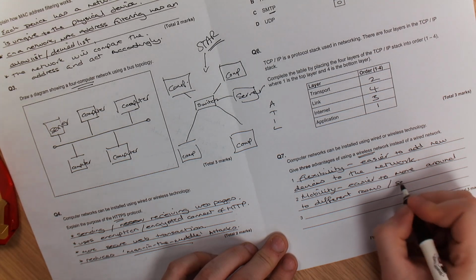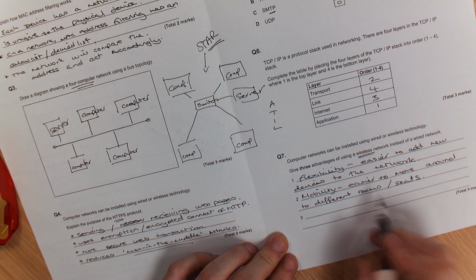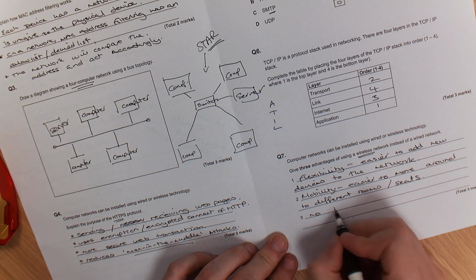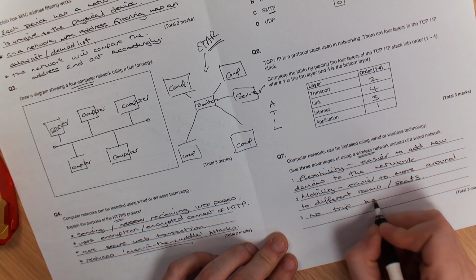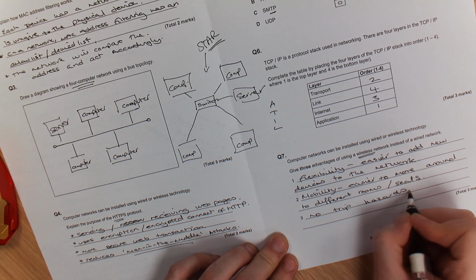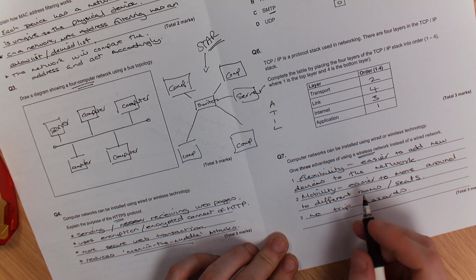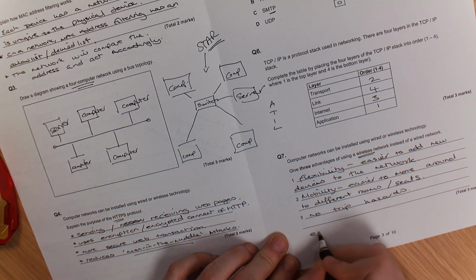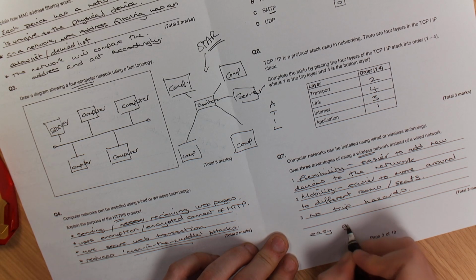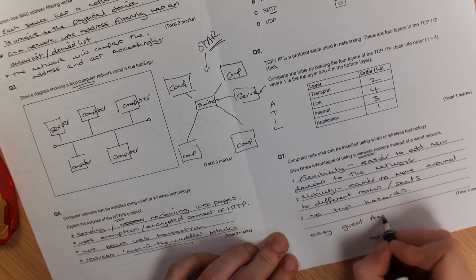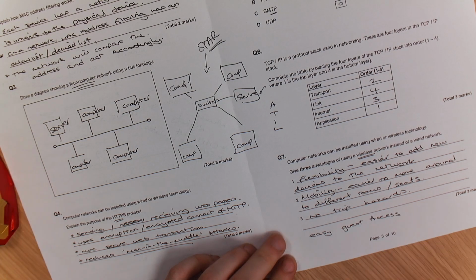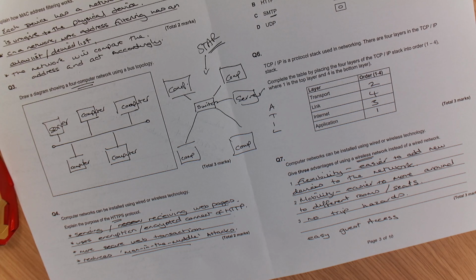You've also got no trip hazards. I'm going to go for more here. Easy guest access. Think about it. Whenever I go to another school and I meet with other staff, I always say, what's your Wi-Fi code? And they let me put my laptop on their network.